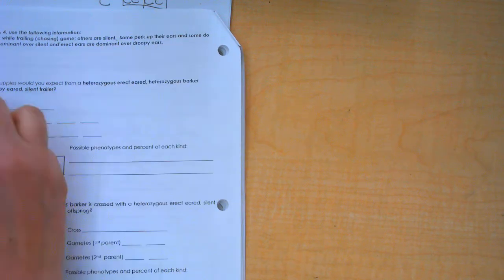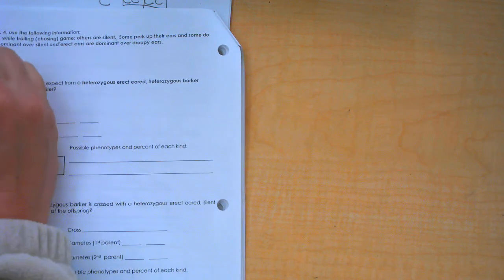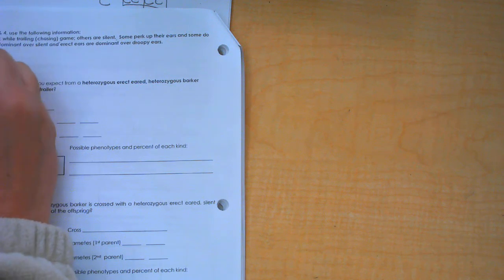Now, I'll do one more quick problem with you on the back side here. In this one, some dogs bark while chasing game, others are silent. Some perk up their ears, some do not. Barking is dominant. So big B is bark, little b is silent.